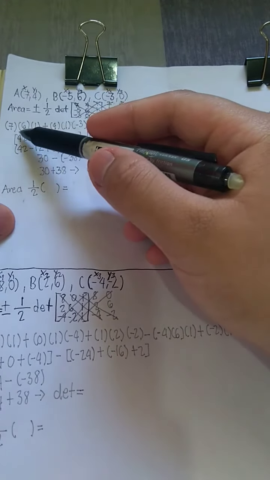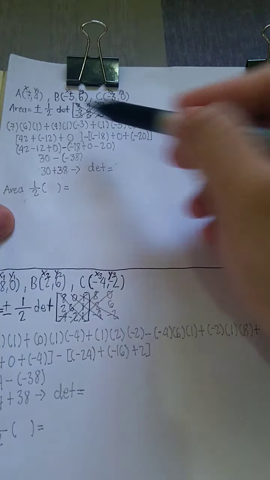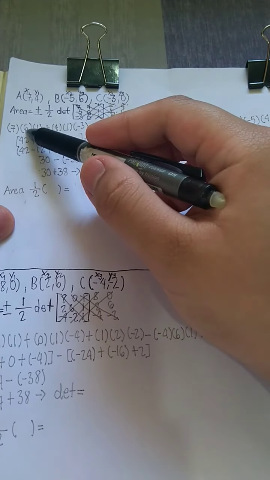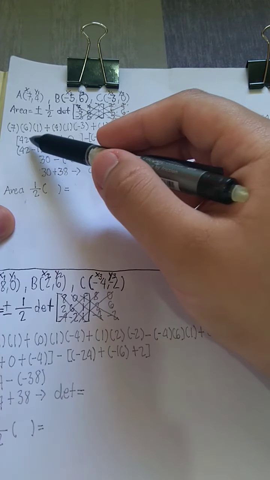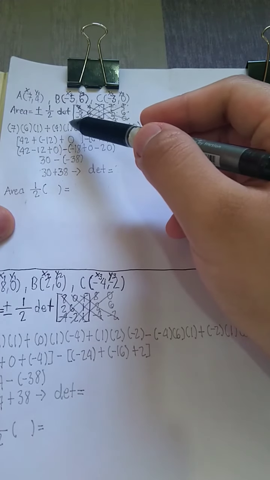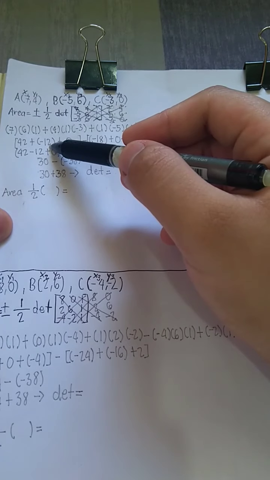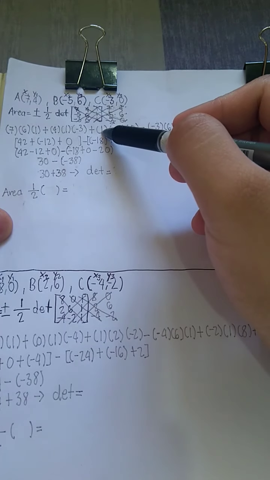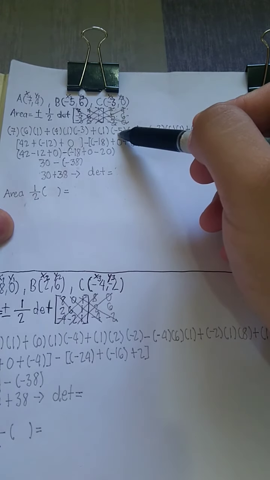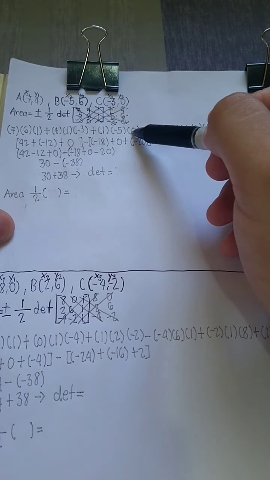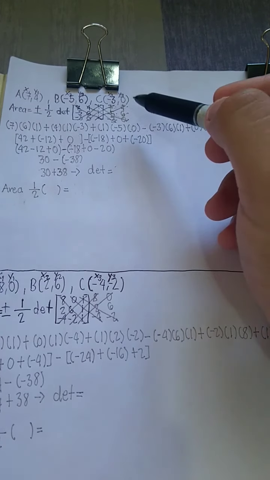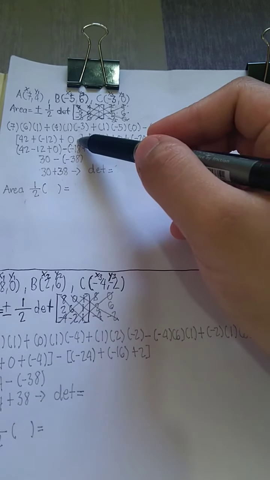Multiplying each set: 7 times 6 times 1 equals 42, 4 times 1 times -3 is -12, and 1 times -5 times 0 is 0.